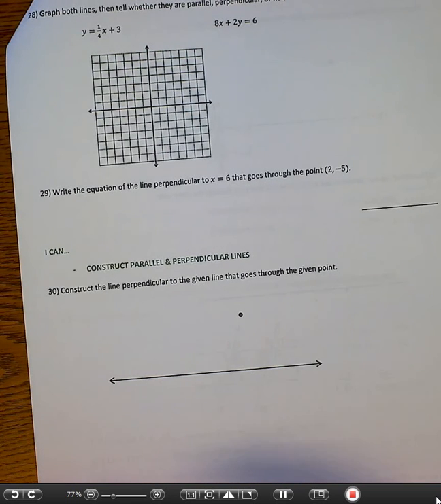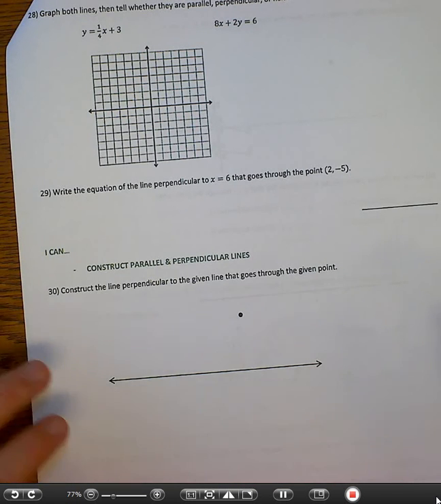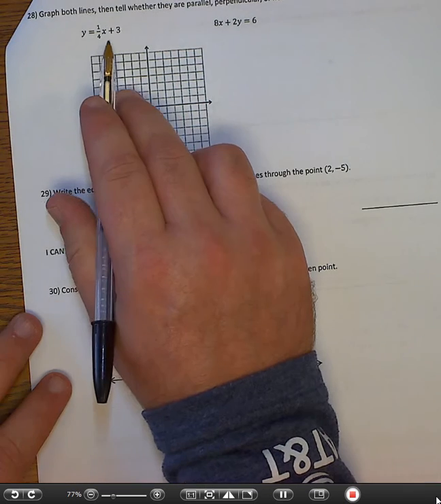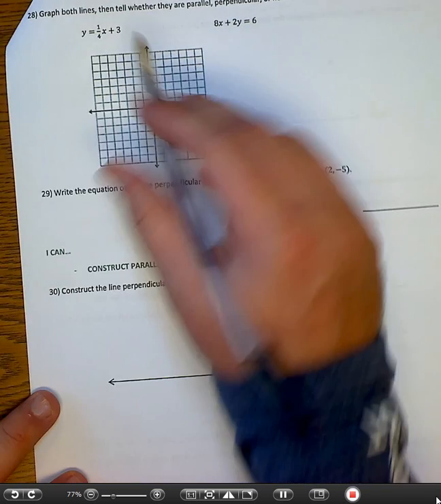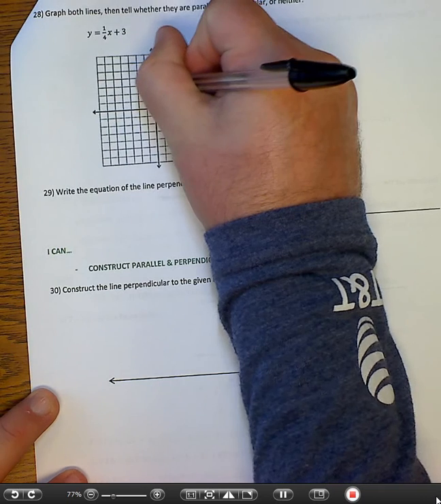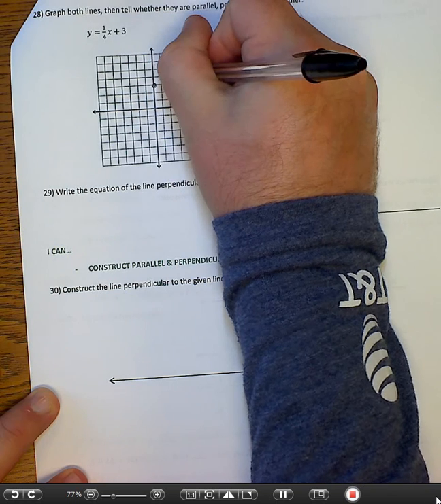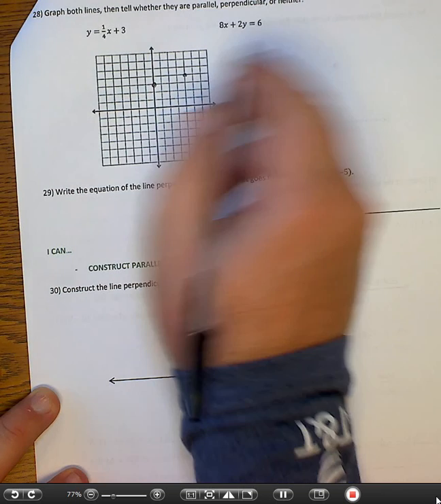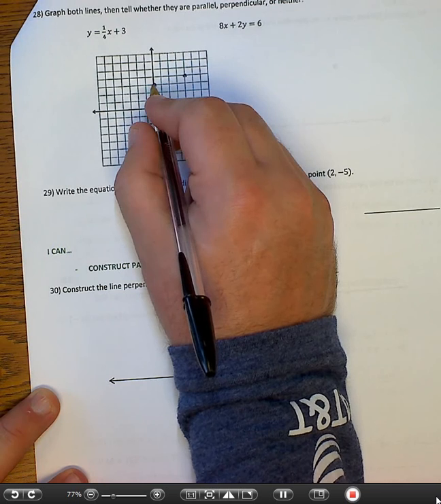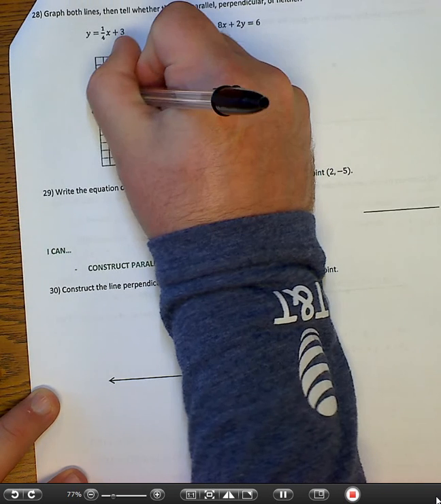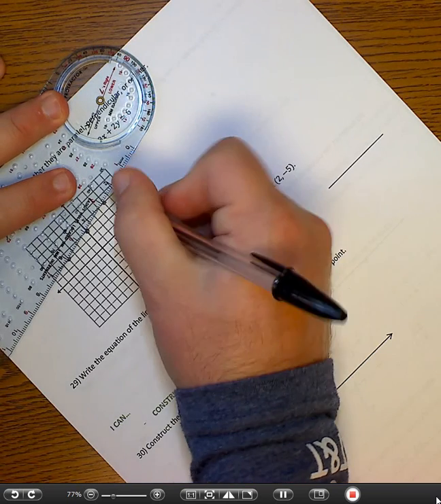Okay. A couple more here on lines. Last couple on this video. Graph both lines, then tell whether they are parallel, perpendicular, or neither. First one's in slope-intercept form. That one should be pretty easy to graph. Go up to 3 on the y-axis, so 1, 2, 3. Put a dot. Use the slope of 1/4. Up 1, right 4. Up 1, right 4. And I'm going to put as many points on this graph as I can. So instead of going up 1, right 4, I can go down 1, left 4 to get me another point on the line. And I'm going to use my protractor to draw this line straight.